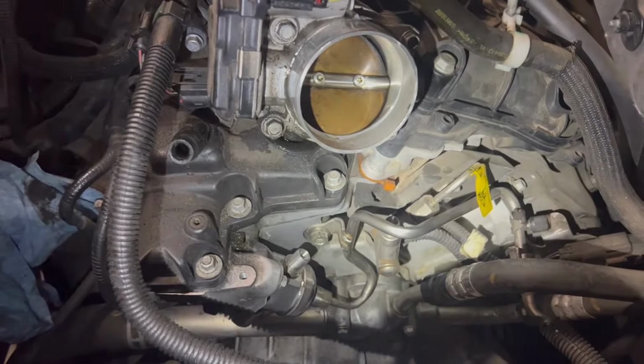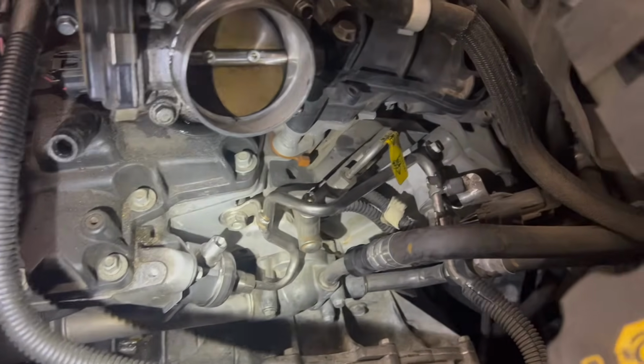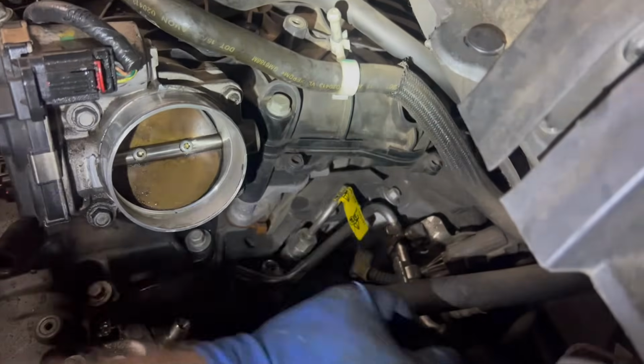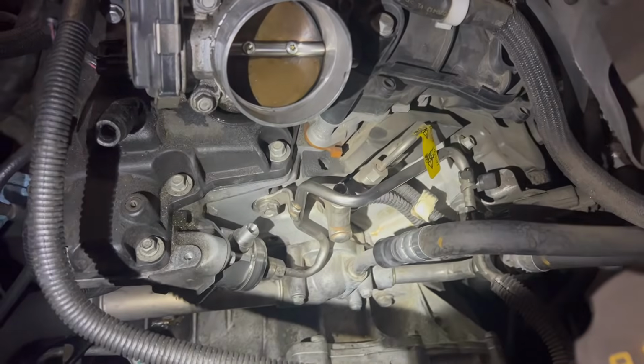All right, now we'll go ahead and put this high pressure line on. Full disclosure, the repair manual says that you are supposed to replace that high pressure fitting, that little line right there. Not the one that we're doing right this second, but the one that goes from there to there. So take that with a grain of salt.